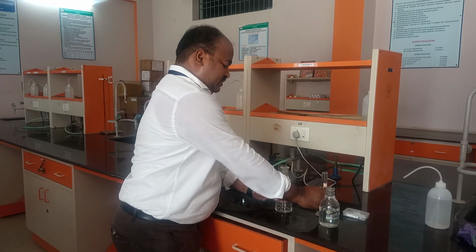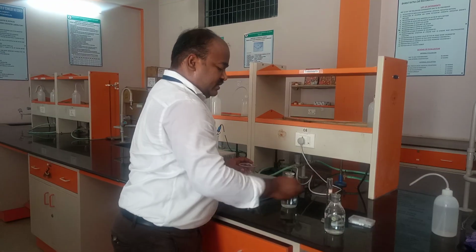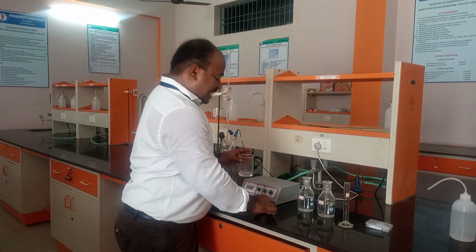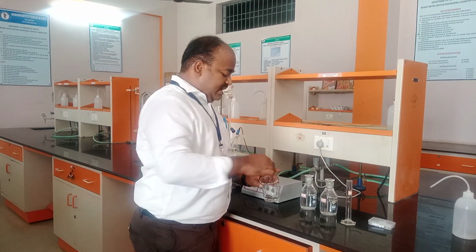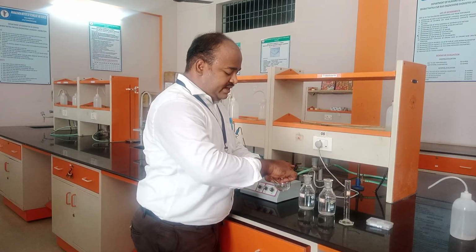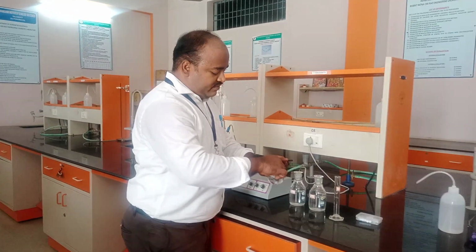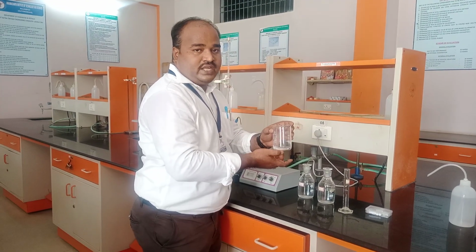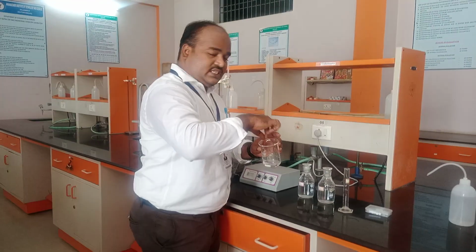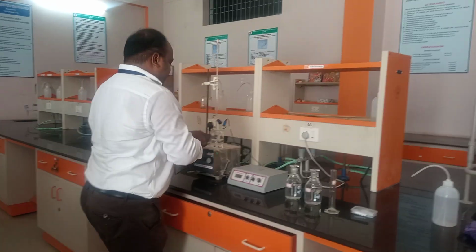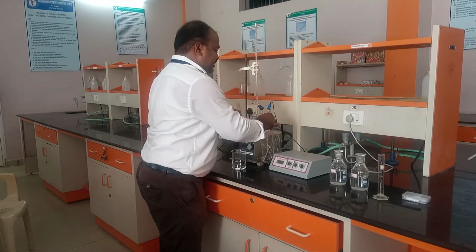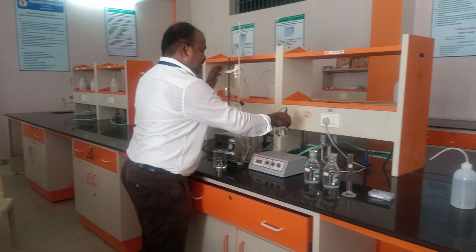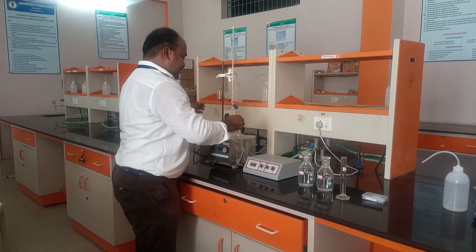I have poured this 25 ml, 0.05 molarity hydrochloric acid into a 250 ml beaker. Then I have cleaned this magnetic bead and am putting it into this beaker from the box. If you keep it just like that, maybe sometimes the base may be broken. So you need to be careful while putting this magnetic bead into the solution. Then you need to keep this one to the side, and you need to keep it here.